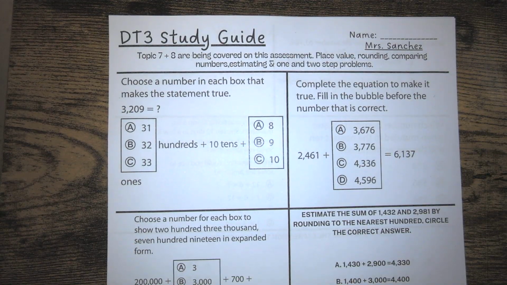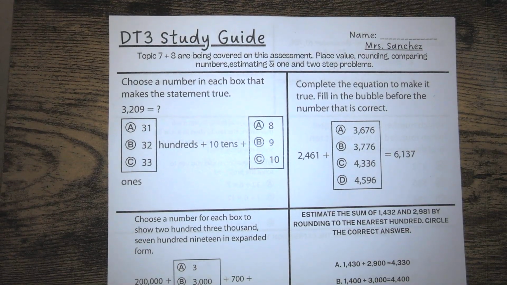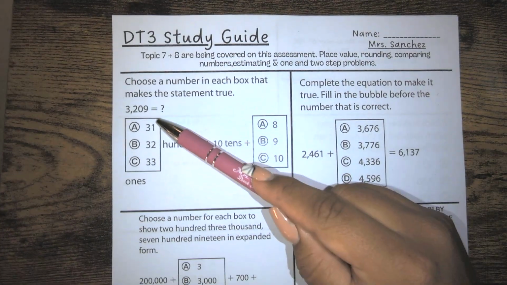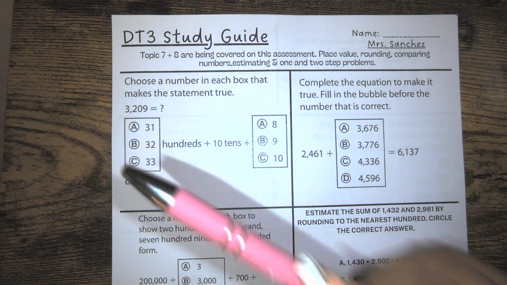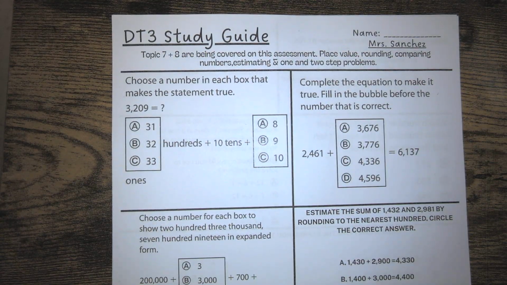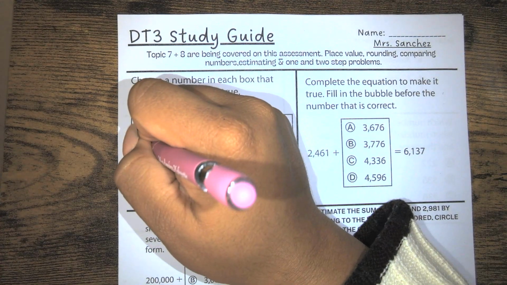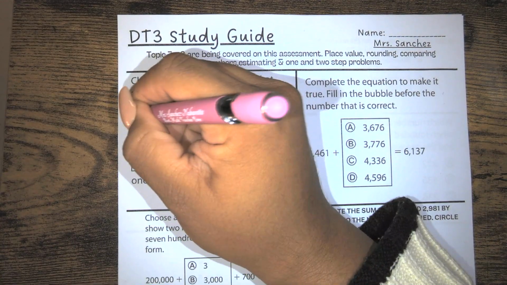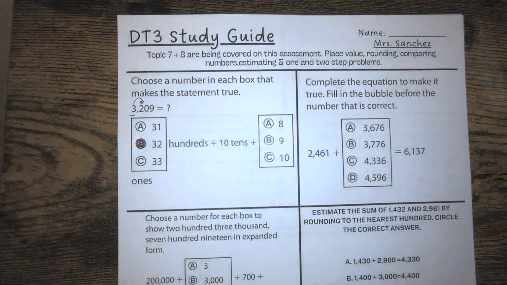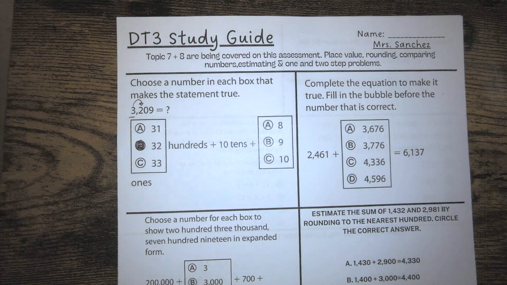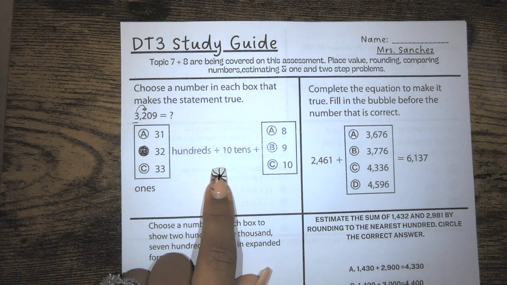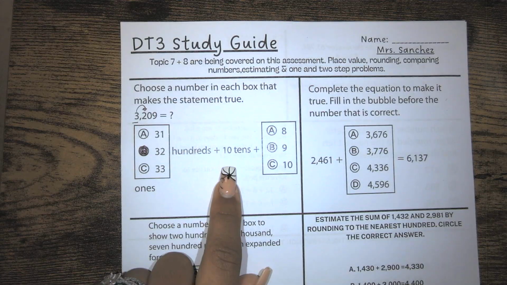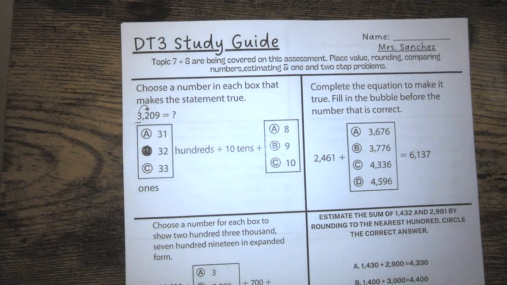So how many hundreds are in 3,200? 32. How many hundreds in total? Look at the options. We have 31, 32, or 33. 32. A, B, or C? 32, yes, because we're turning 3,000s into hundreds. Now, there's 10. Huh? What? Yeah, it'd be 31. It'll be 31. Yep, you're right.